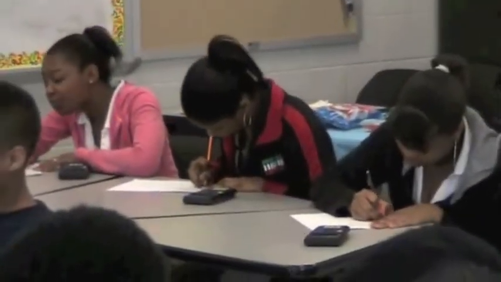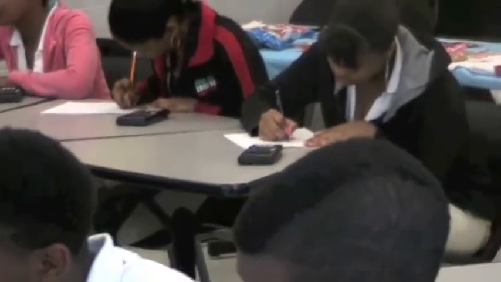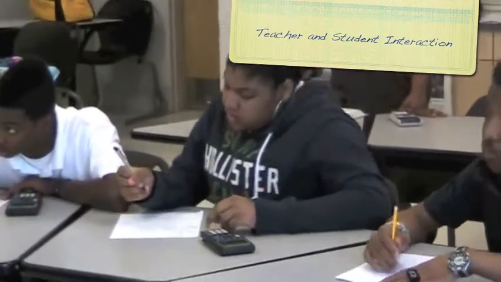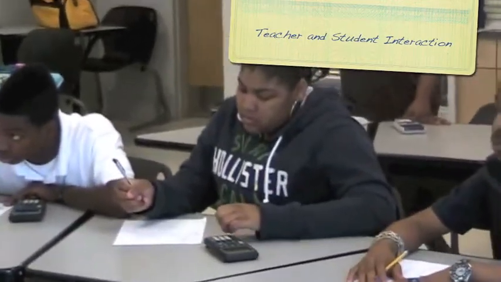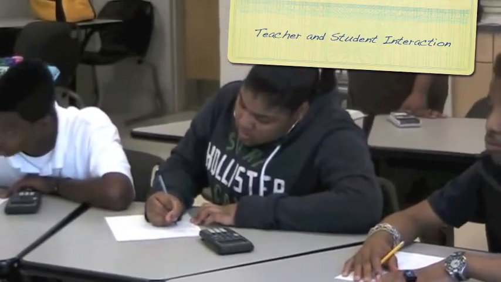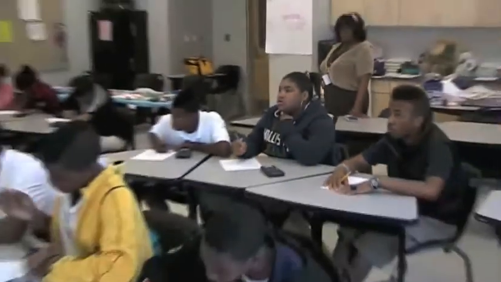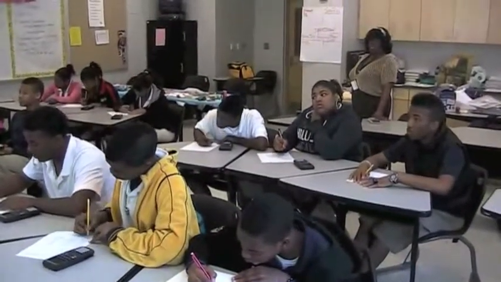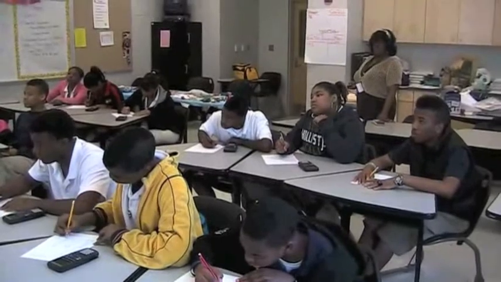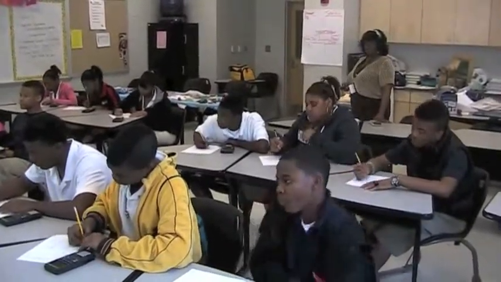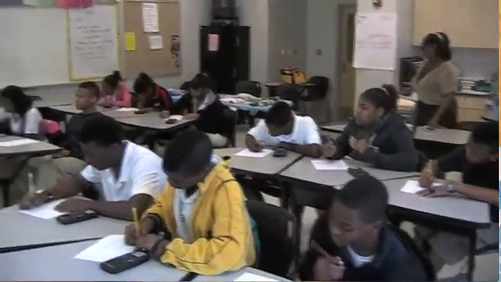Dejanay, give me the first column for percent. 5%, and then the decimal is 0.05, and then the fraction 1/20. 1/20. Now, 1 out of 20, how did they get 1/20 as a fraction? What did they do? It's out of what? 100. 100. So 5 over 100. 1 would go into itself, 5 would go into itself 1 time, and 5 would go into 100 how many times? 20. Okay, very good.